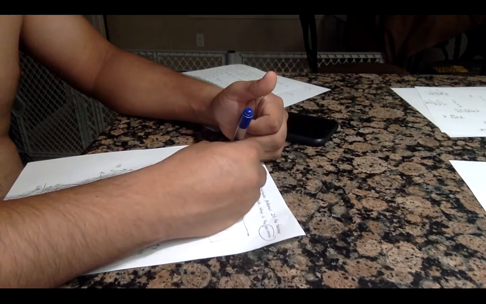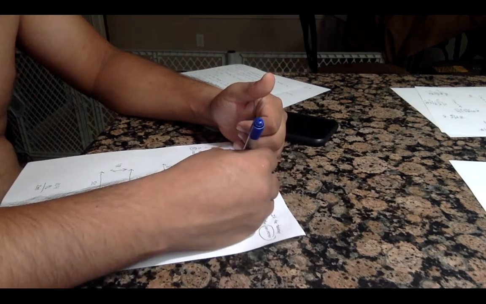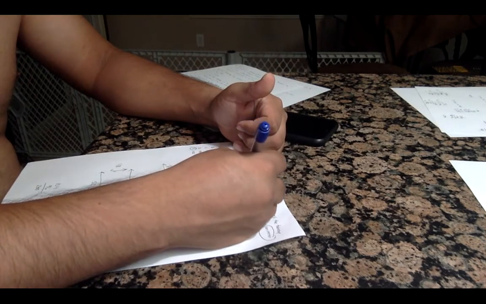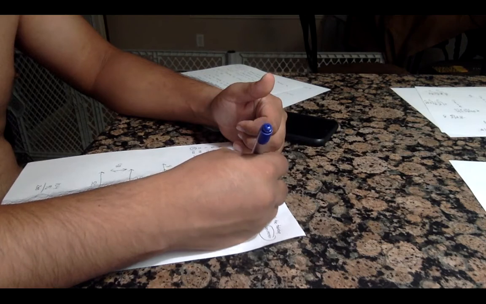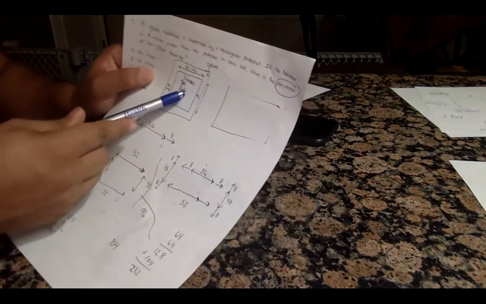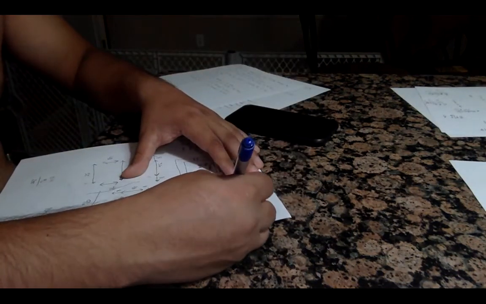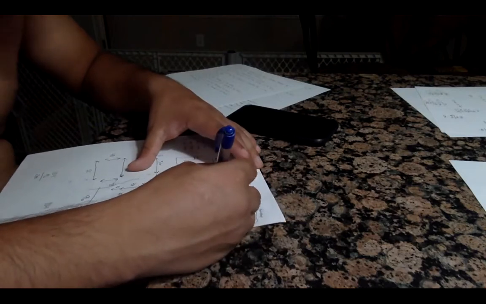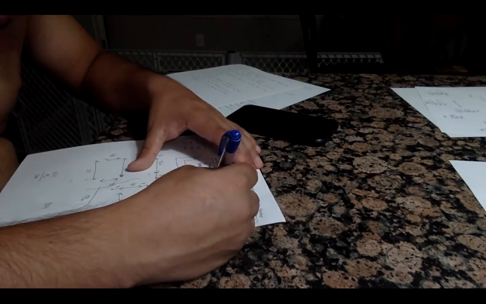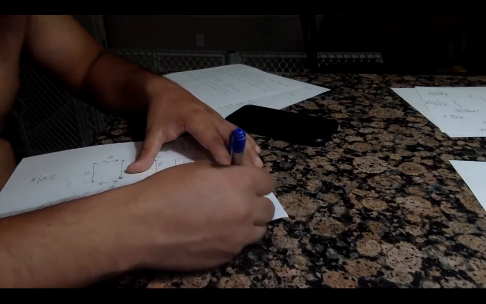See, pedestal table top. Pedestal, tabletop. And I'm gonna redraw it right here. It's not really good. Pedestal.